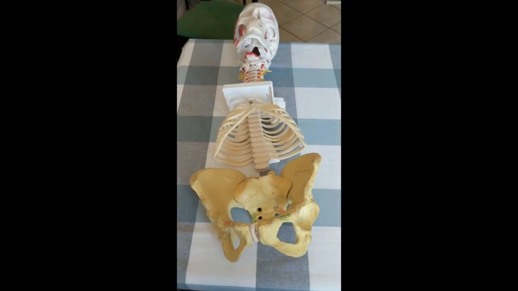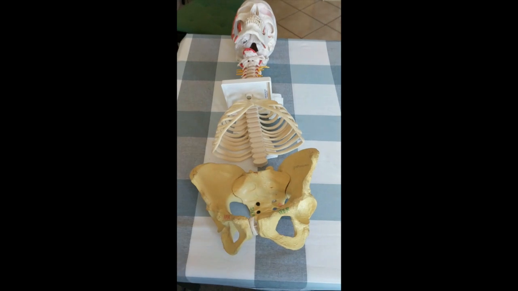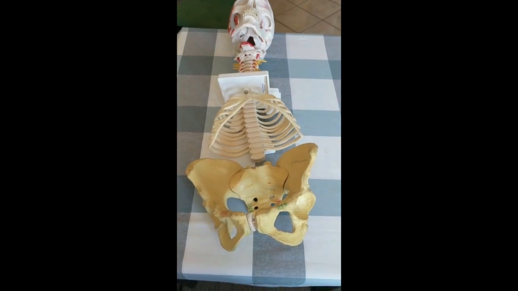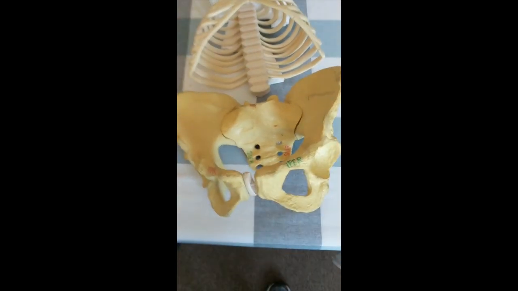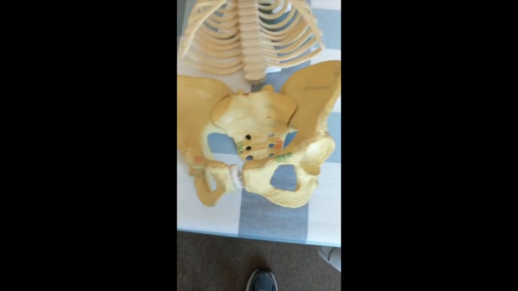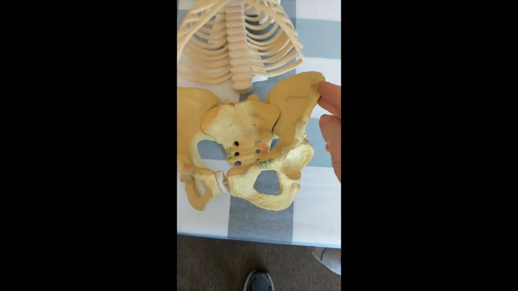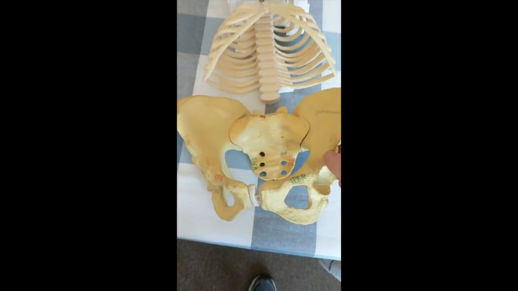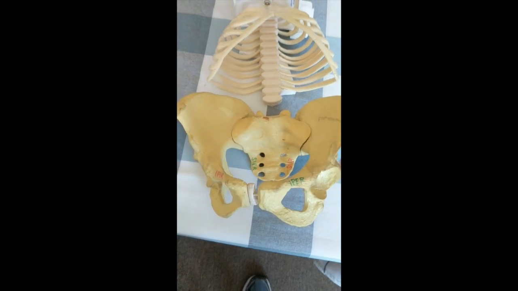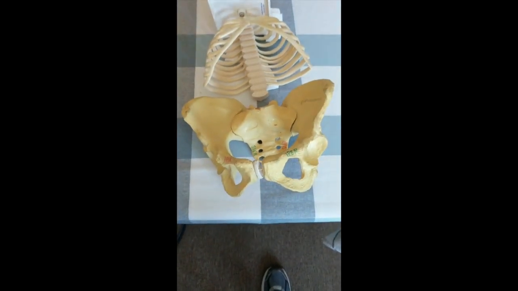So this is what you're really looking at when someone lies down supine on a table. You have a pelvis oriented to the right, so you'll see the left ilium, this is the left side, is coming forward and orienting the entire pelvis to the right.